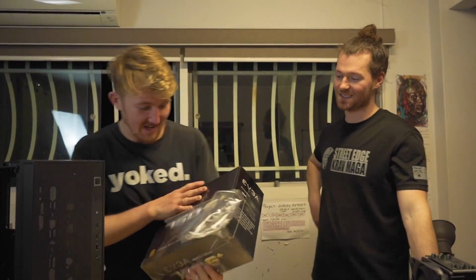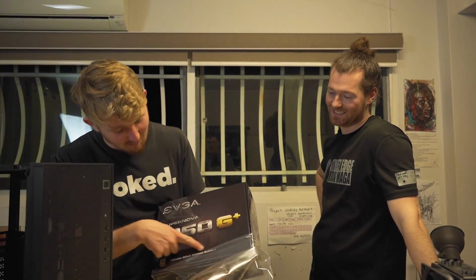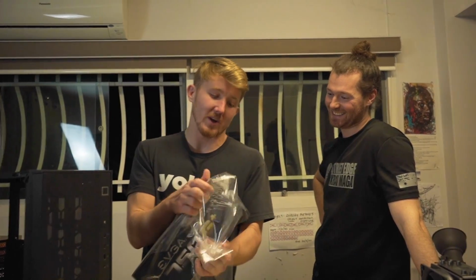Well, what does this say? Does this say gold standard? Gold power supply. It's gold and it's G+. That's all we want on here. My computer is G+.